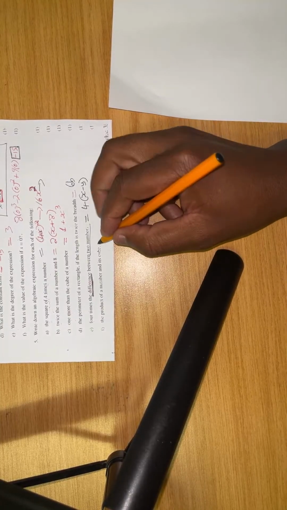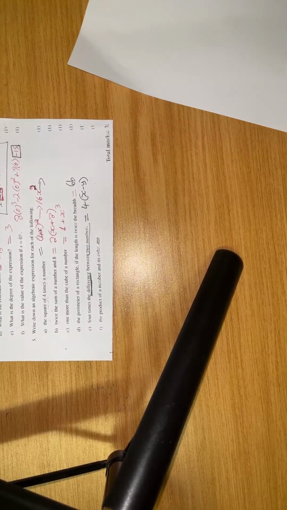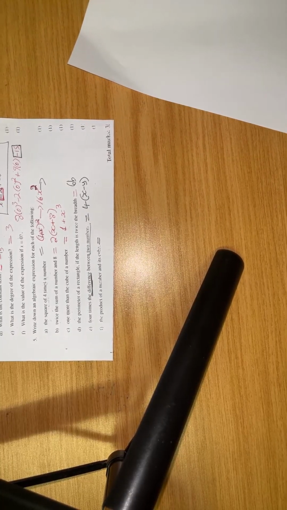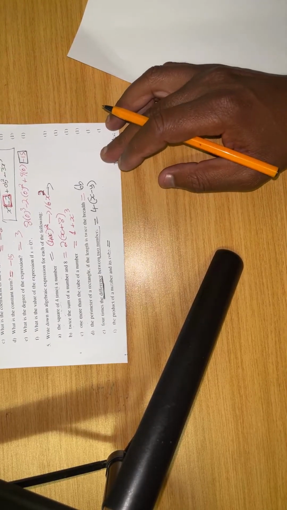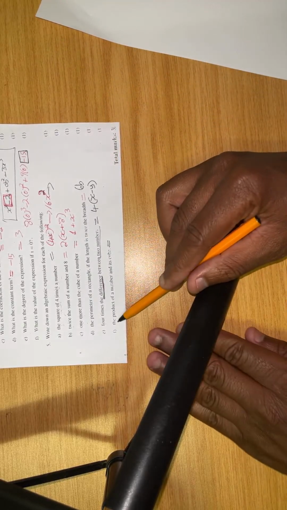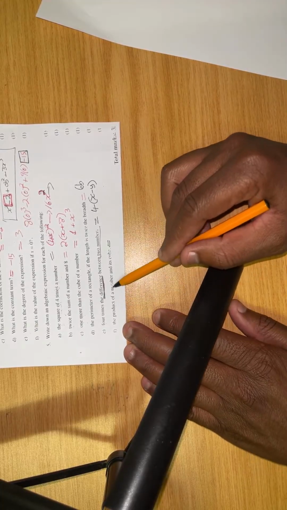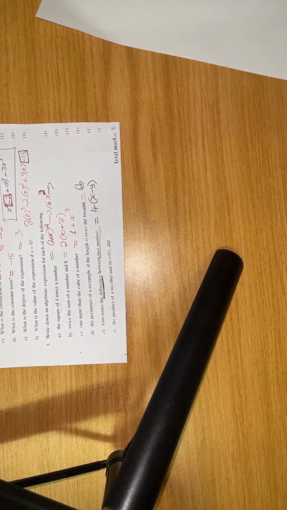We move to F. The product of a number and its cube.